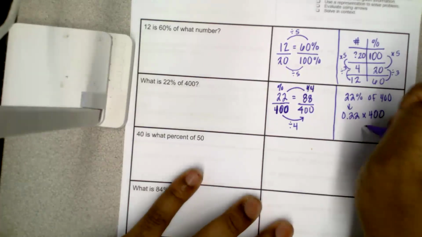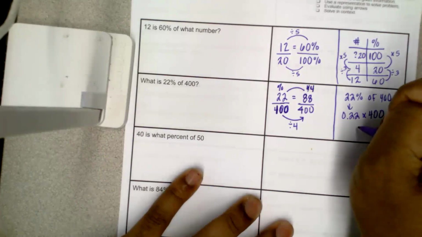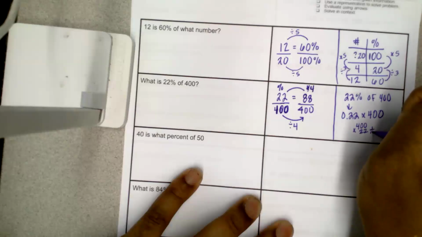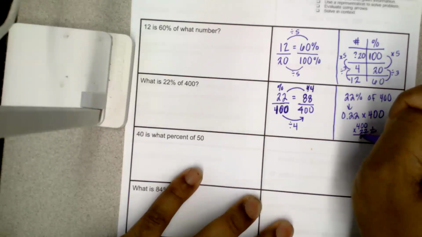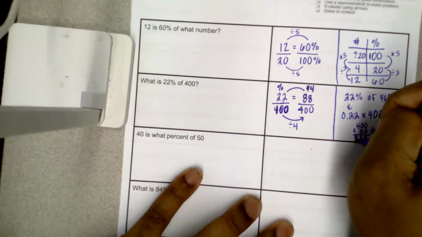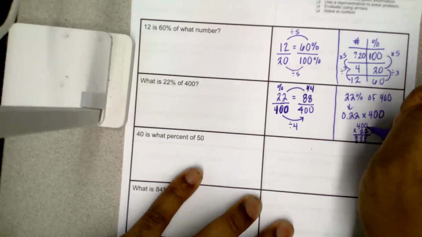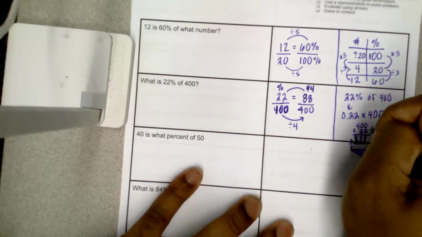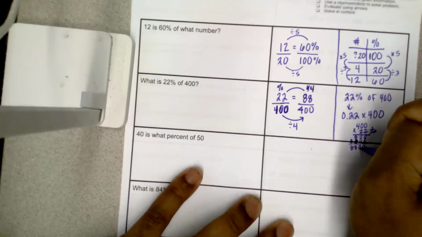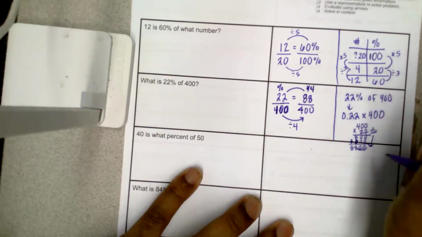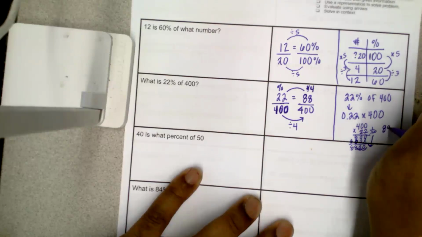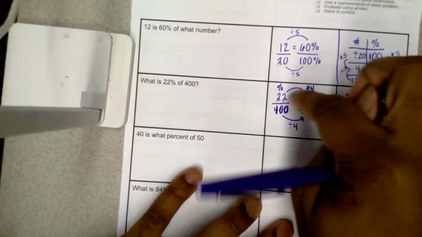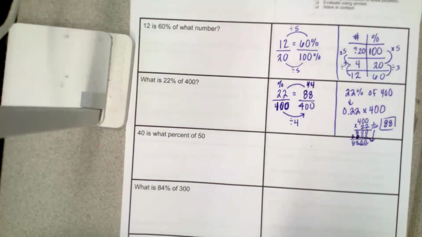That is saying 400 times 22 hundredths. 8, 0, 8, 0, 0, 8, 8, 8, 0, 0, and it's 100. So that brings down, so it's 88. Boom and boomer.